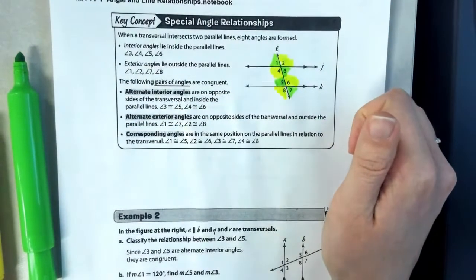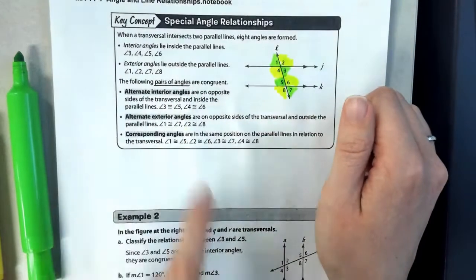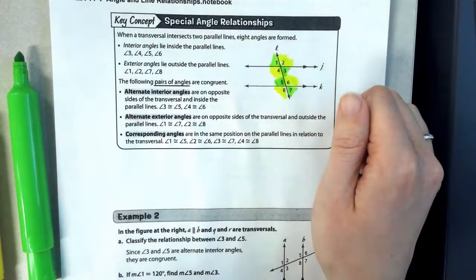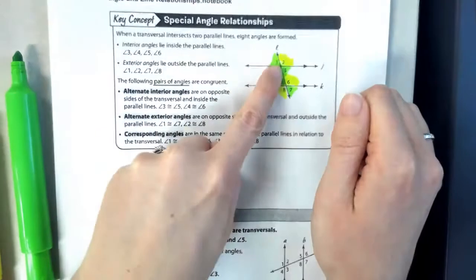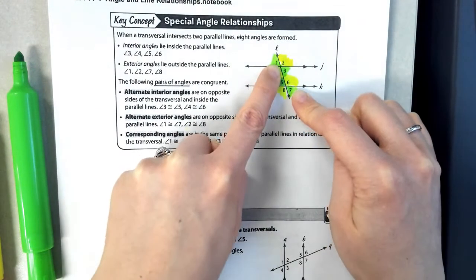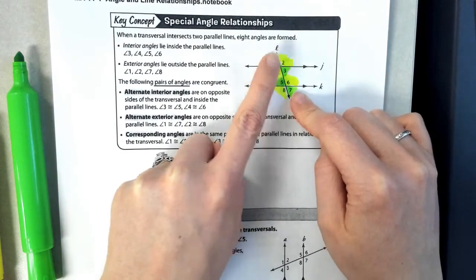Okay? And the thing to know about all of these is if it's one of these sets, that means they are equal to each other. So like if I know 1 and I'm trying to figure out 7, since these are alternate exterior, they are congruent. Whatever angle 1 is, angle 7 will be the exact same.